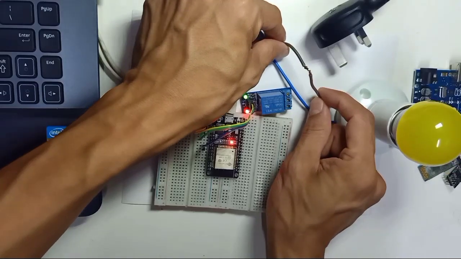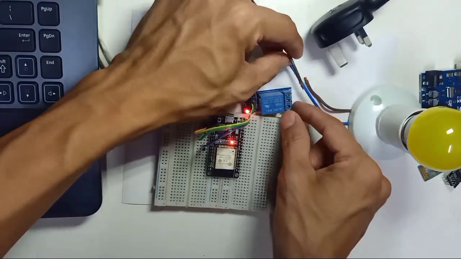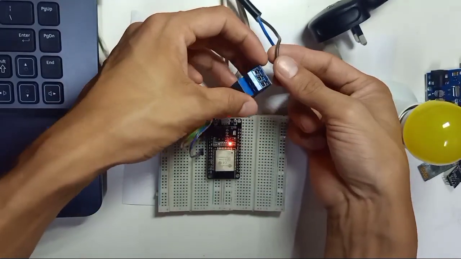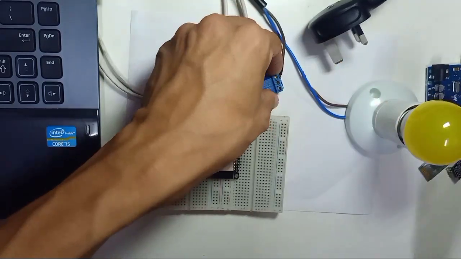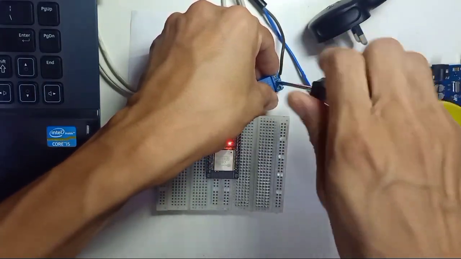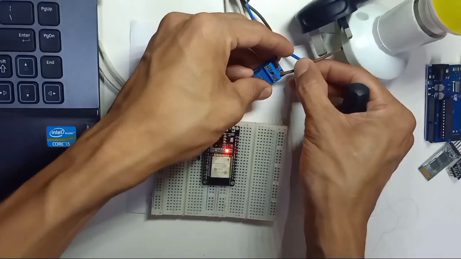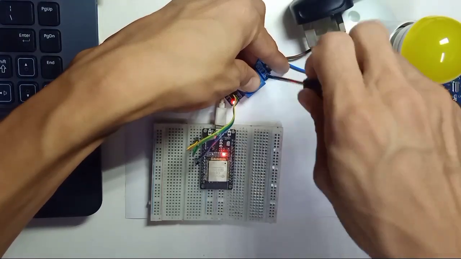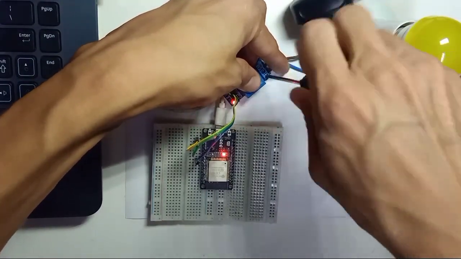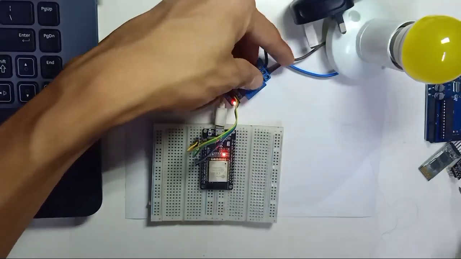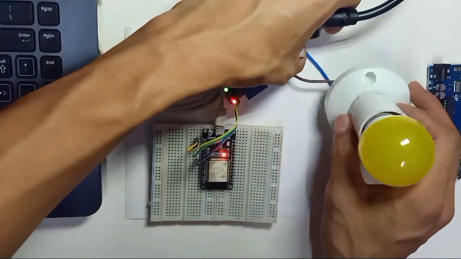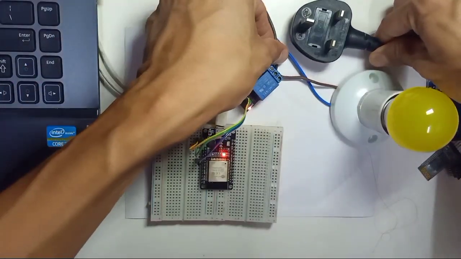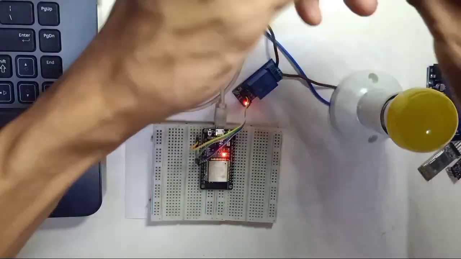The live cable I carry here, from the live in, we connect to common here. So we're going to plug this into 240 volt AC. Be careful, don't touch this point anymore.